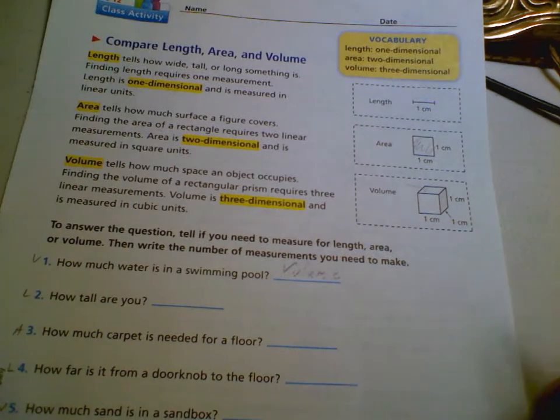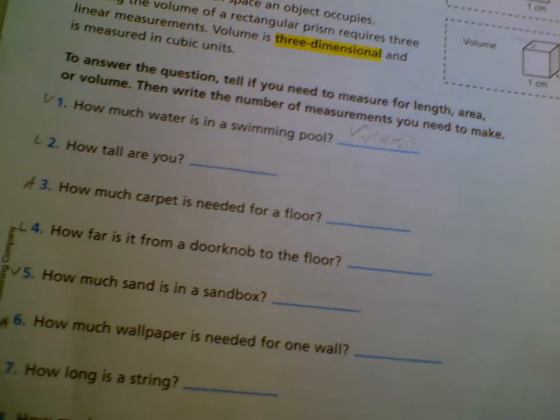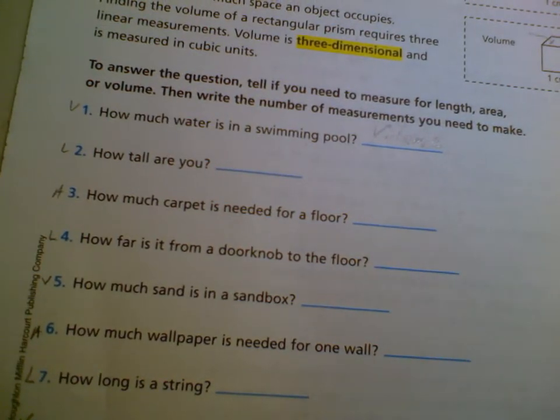Not sure you can see that real well. Let me zoom in. Okay, all right, well, that's a volume for number 1. You can see I have my little sheets alongside the left. I pre-read it so I could get it right.